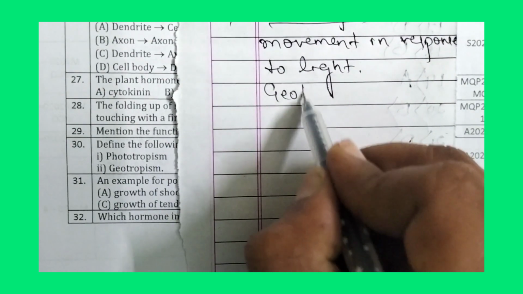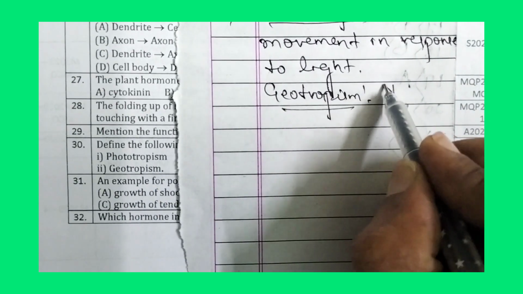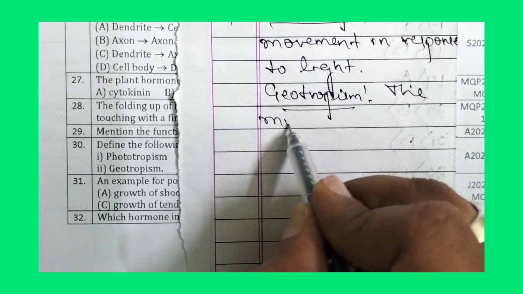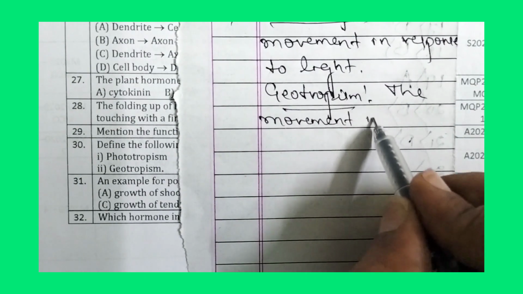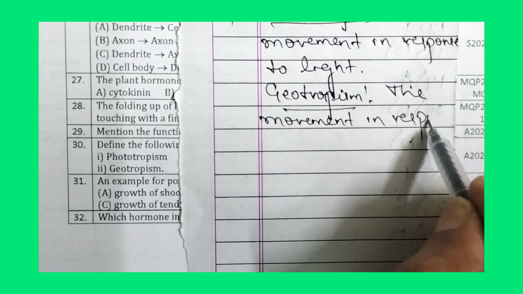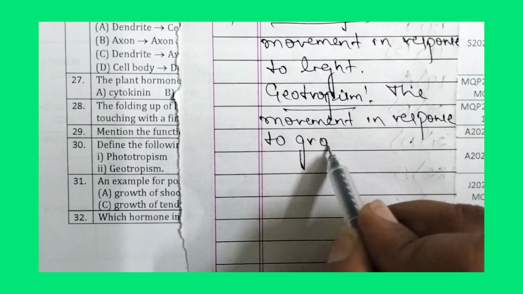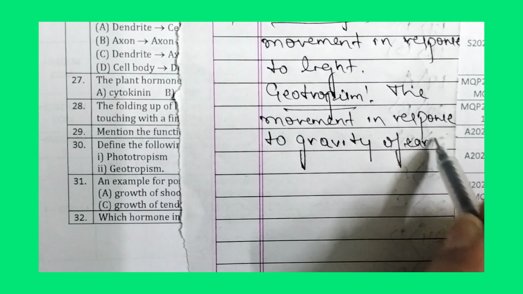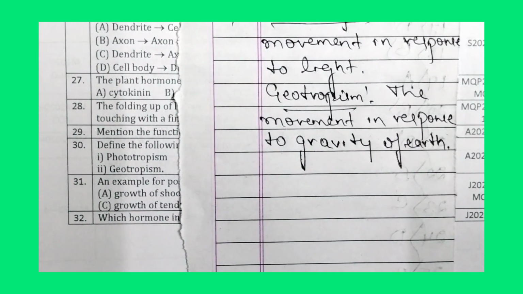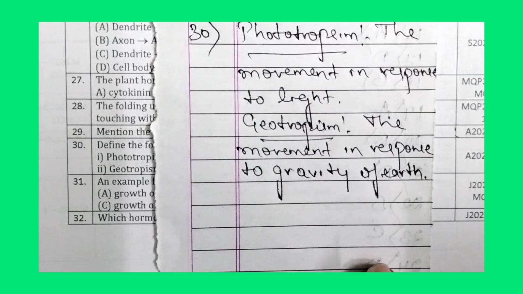Then what is geotropism? The movement of a part of a plant body in response to the gravity of the earth is called geotropism. So this is about phototropism and geotropism.